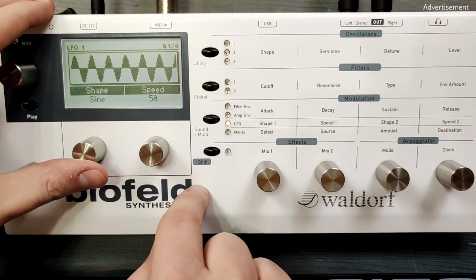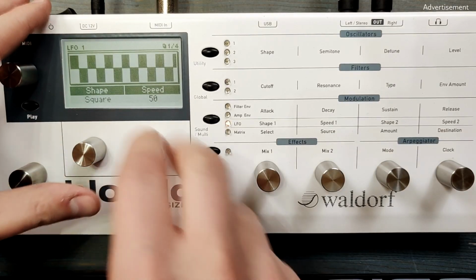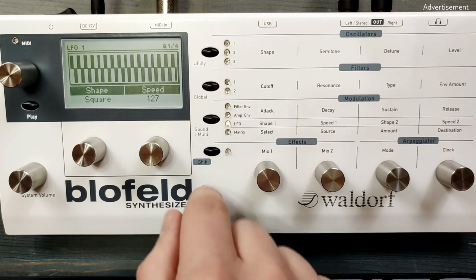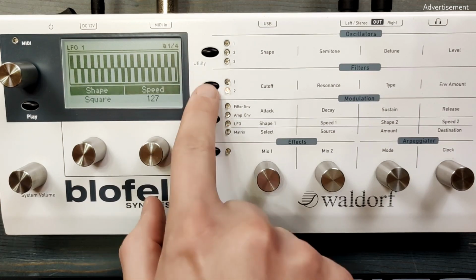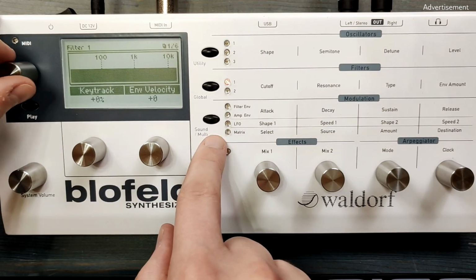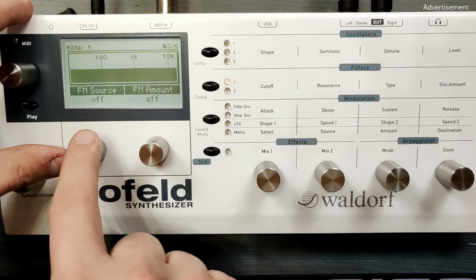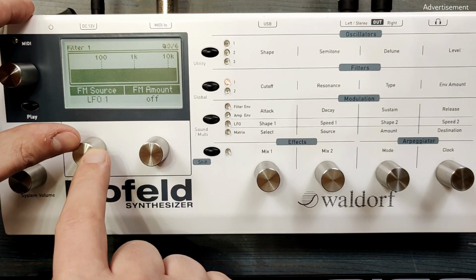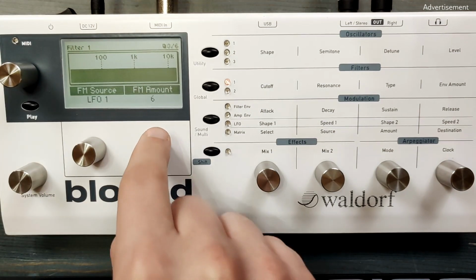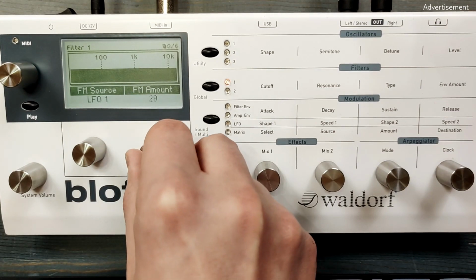Well, this sound is too soft, so you can use, for instance, LFO1 with a square wave and maximum speed as a modulation source for the filter. So we can go to the FM section, choose LFO1 and apply some frequency modulation to it.